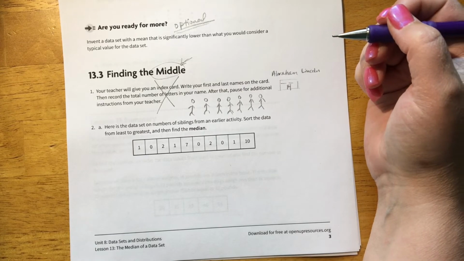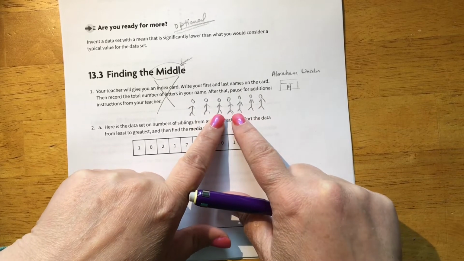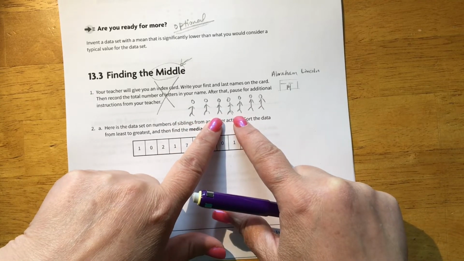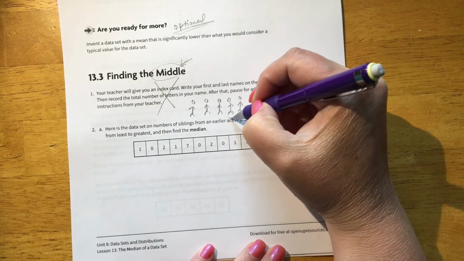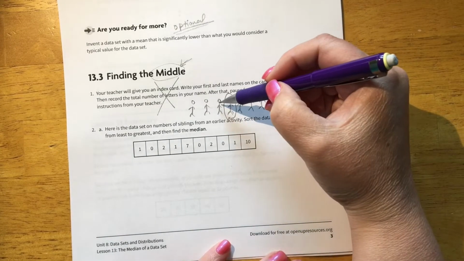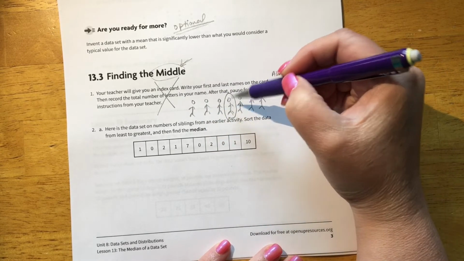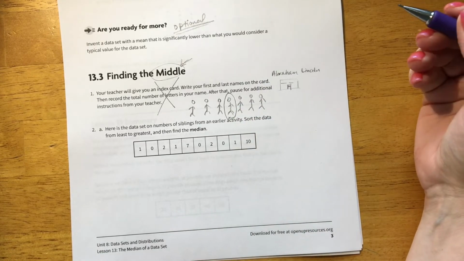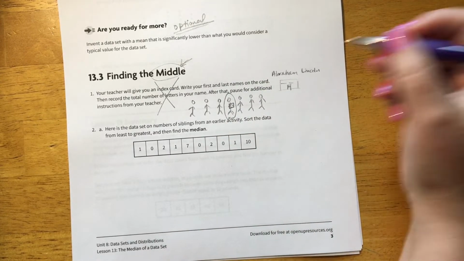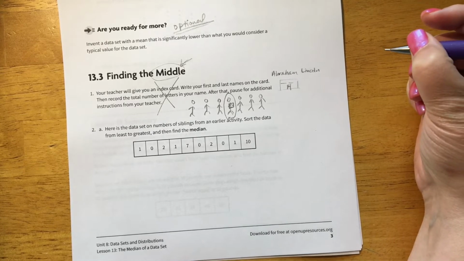Well, how do we find the middle? Well, we literally count from the outer edges and find the middle. Does that make sense? So we start on either end and say, okay, if I work my way towards the center, where is my center? And in this case, this student right here is the center. Do you agree with me? Because there are 3 students to the left of this student, and there are 3 students to the right of this student. That student must be the middle student. So whatever value was on his card or her card, that would be the middle or the center of our data. Does that make sense to everybody?